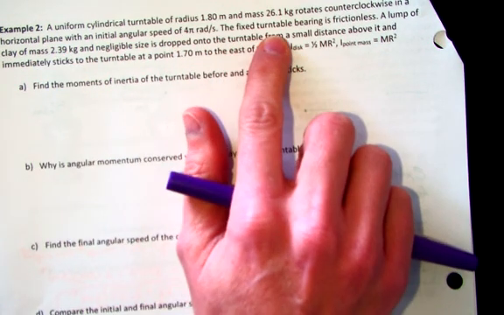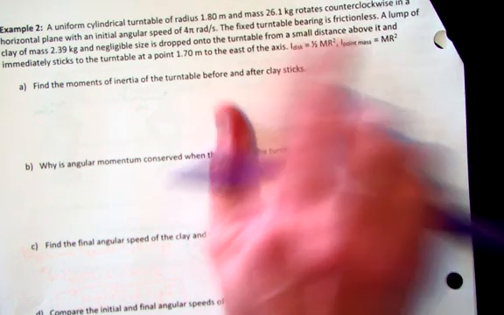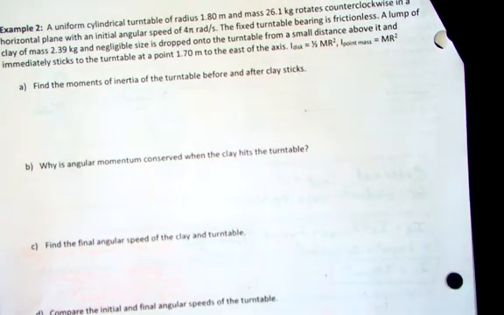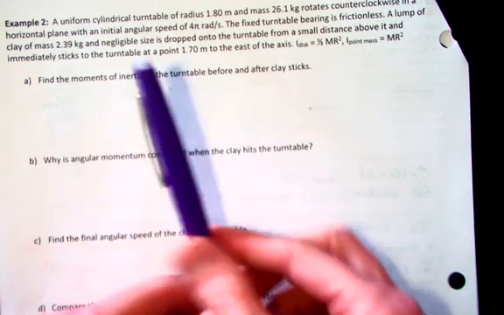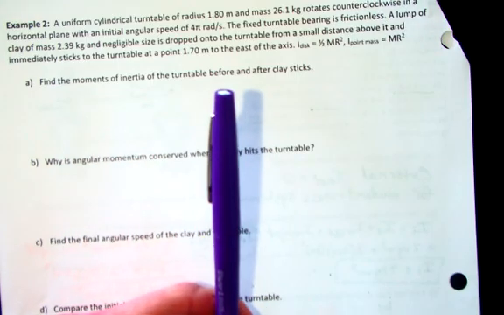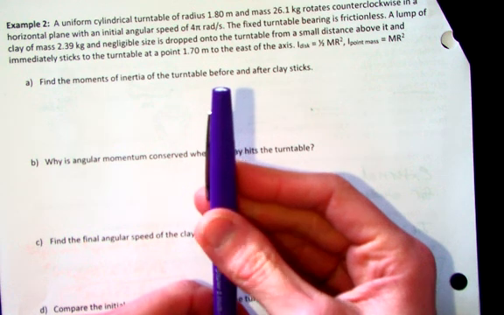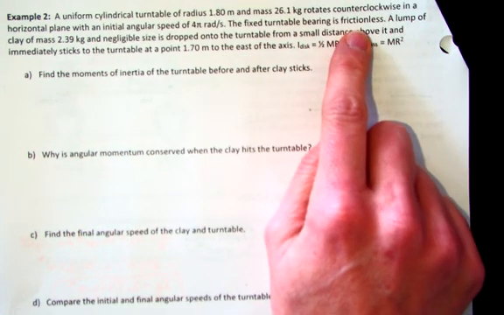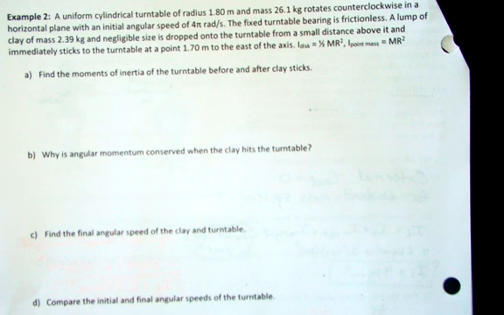The fixed turntable bearing is frictionless, so it has a bearing, right? So kind of think of like a record player, right? It has something in the middle here, and then you have it rotating around the bearing, so that bearing is causing it to rotate, and that bearing is also the axis of rotation. Good so far? And it's frictionless, so it is not causing the turntable to slow down. So it doesn't have any torque working in the opposite direction.